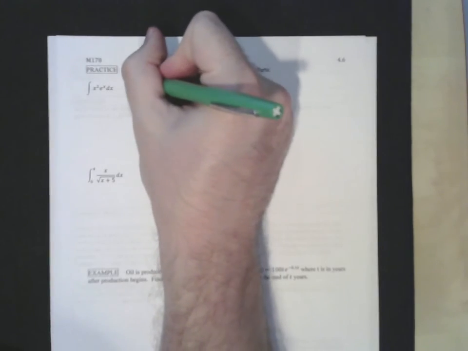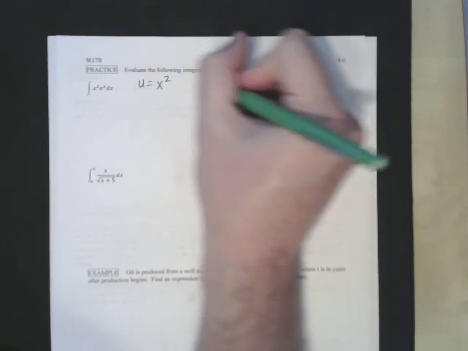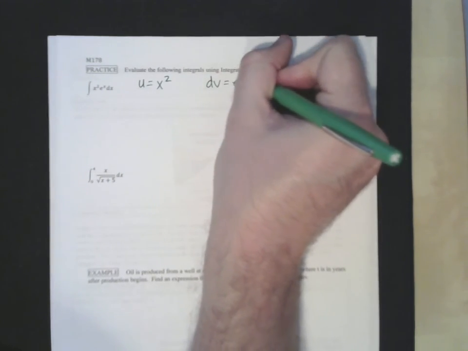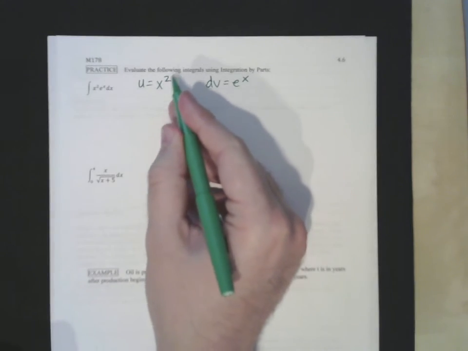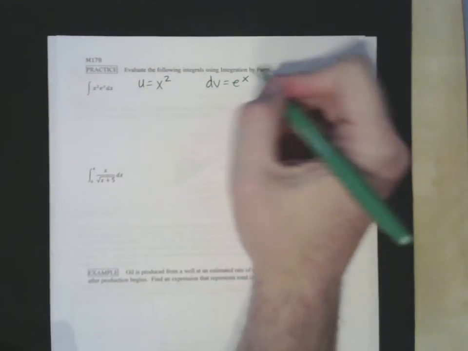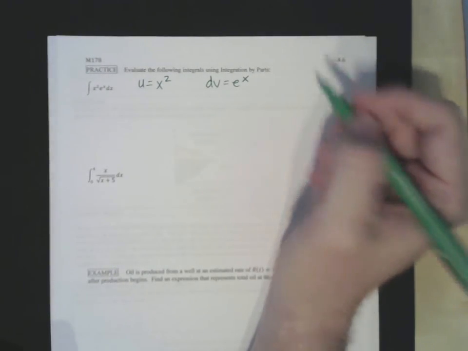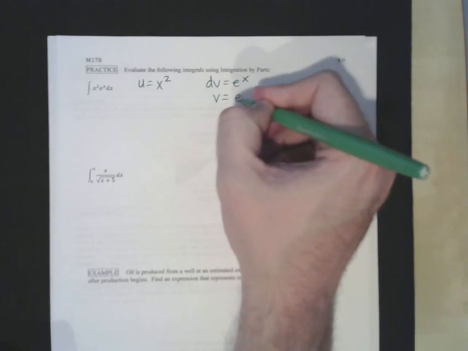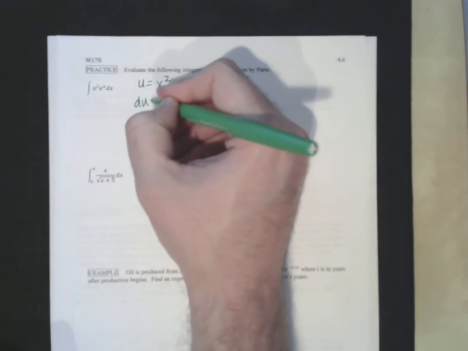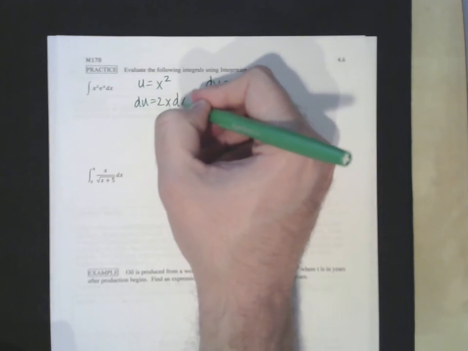So x squared e to the x. I want my u to be x squared. I want my dv to be e to the x. And I want that because when I take derivatives, it will make this simpler. And when I take integrals of this, it's easy and it doesn't change anything. So v becomes e to the x, and du is 2x dx.